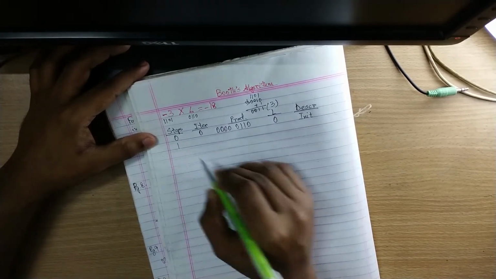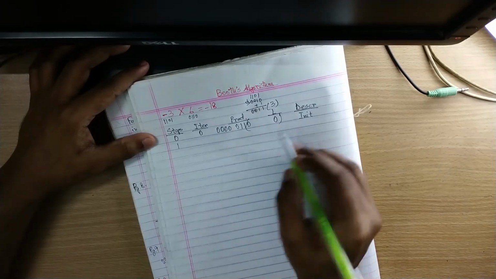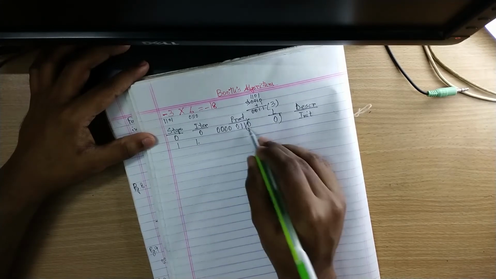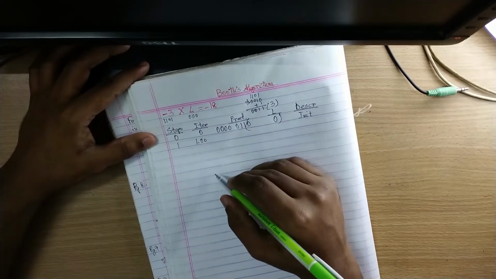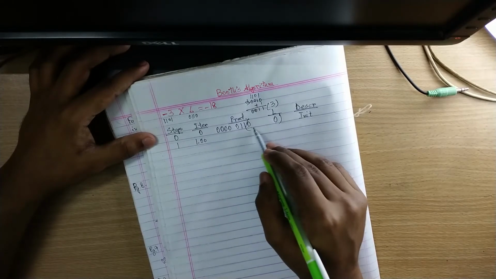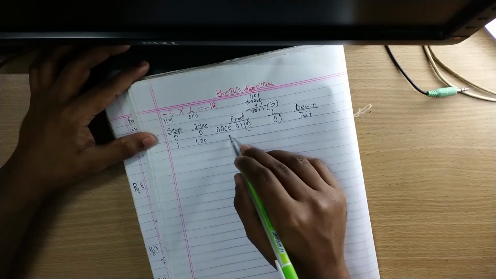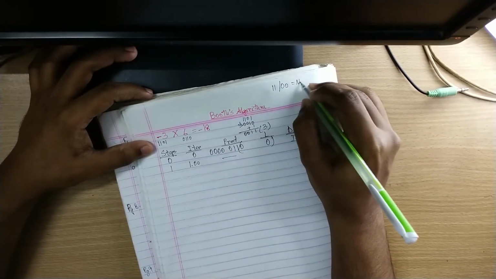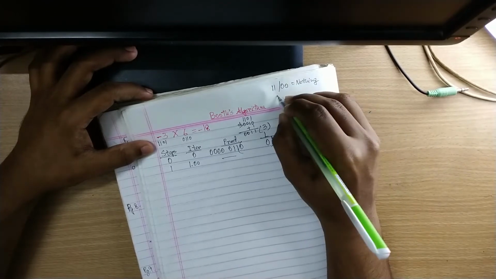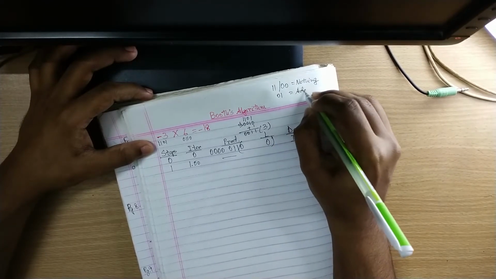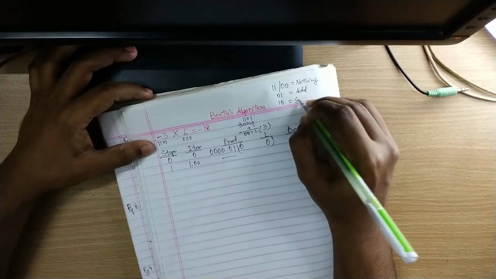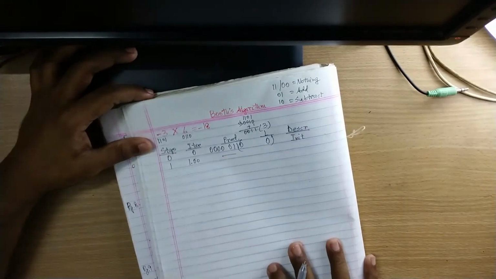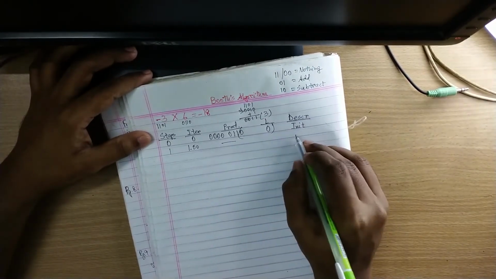Now for step 1, you're going to iterate. These two bits are 0 0, and you do nothing because 0 0 does nothing. Again, if it's 0 0 or 1 1, then you do nothing. If it's 0 1, you do addition, and for 1 0, you do subtraction. So this will be nothing.